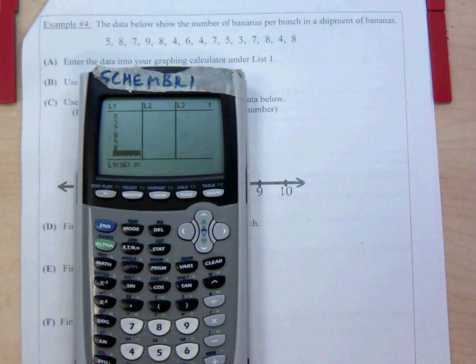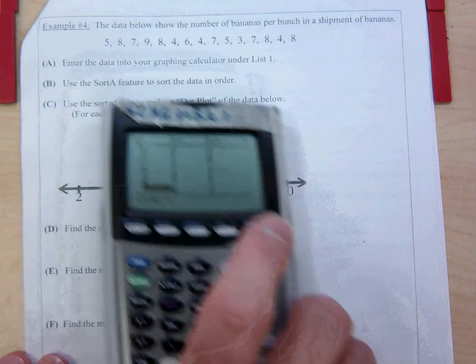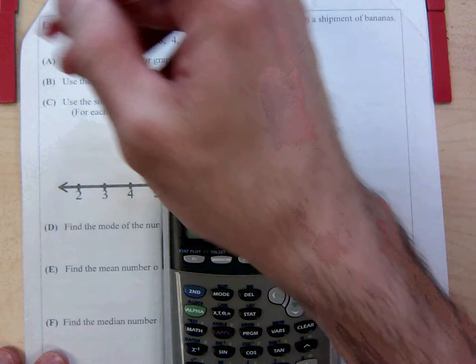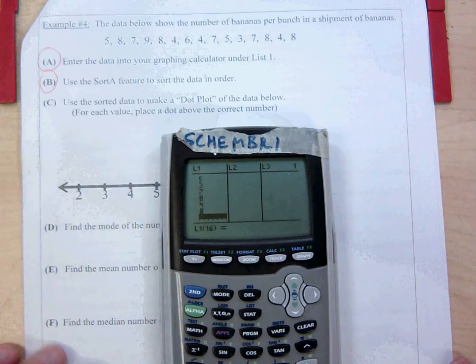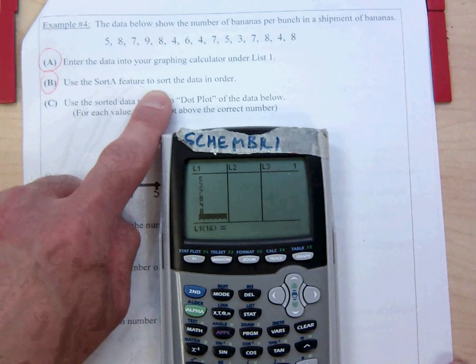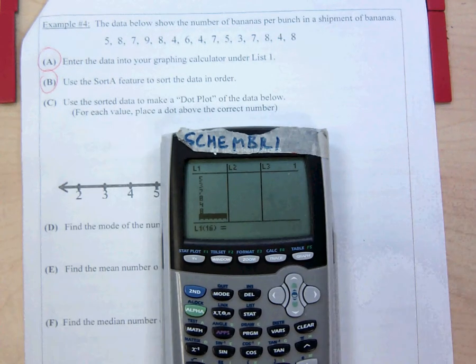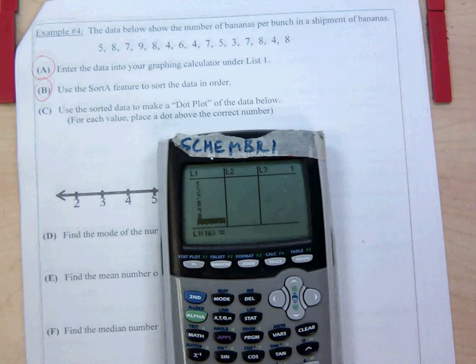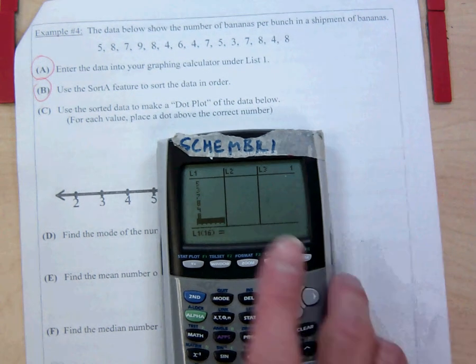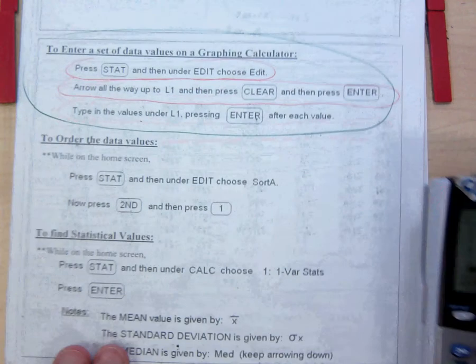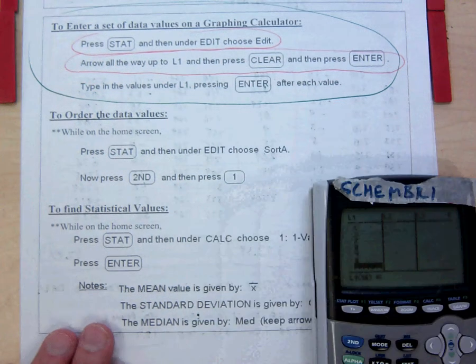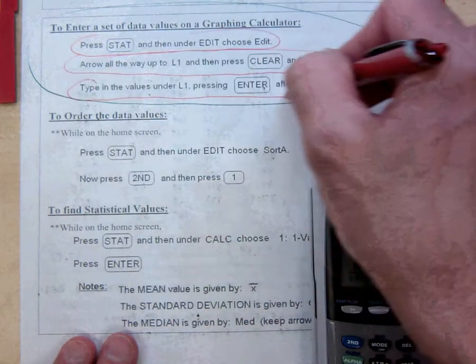All right, so we're done with step 1, correct? Following me? Now, what do we want to do next? It says to use Sort A to sort the data in order. How do I use the sort feature? Well, again, go back to the directions if you're not sure. What does it say to do? By the way, I already did this, didn't I? Didn't I just type in all the values? So I'm done with that step.